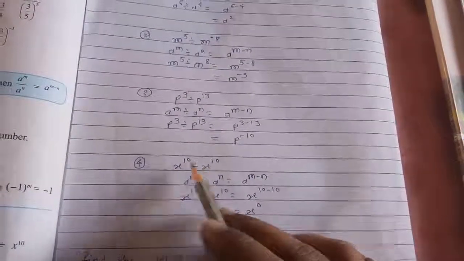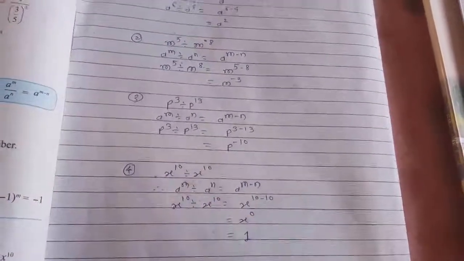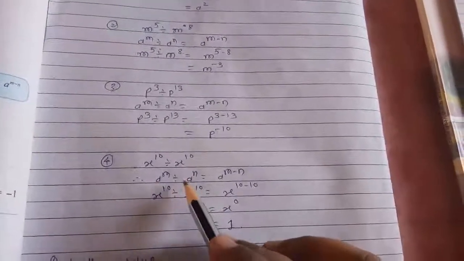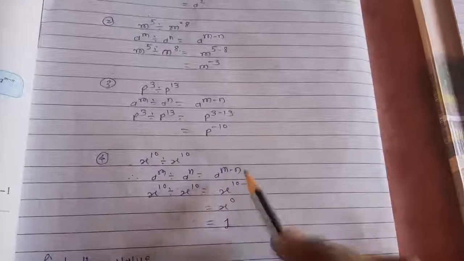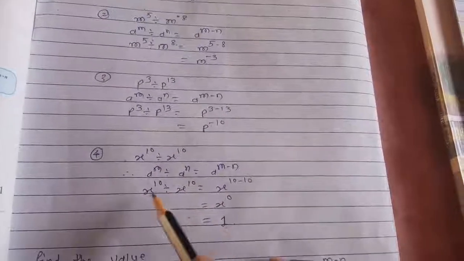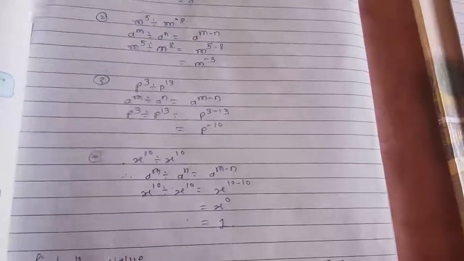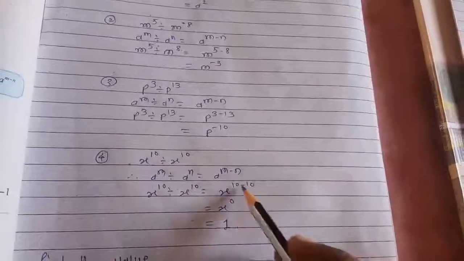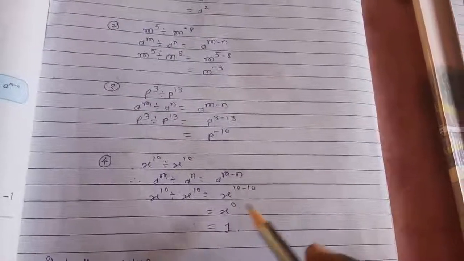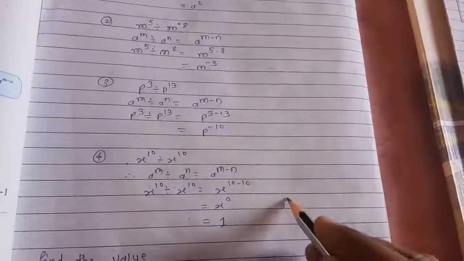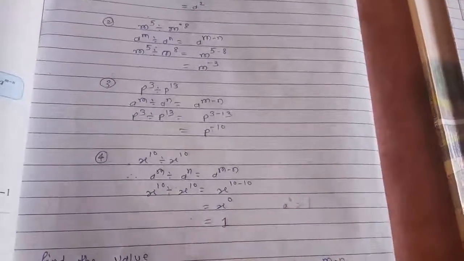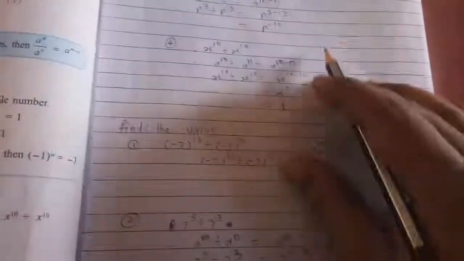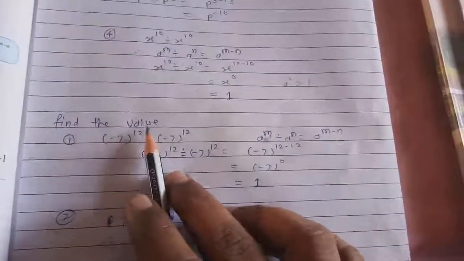Next, x raised to 10 divided by x raised to 10. Therefore, a raised to m divided by a raised to n is equal to a raised to m minus n. So x raised to 10 divided by x raised to 10 is equal to x raised to 10 minus 10. So 10 minus 10 is 0. So what is the rule? Follow the rule a raised to 0 is equal to 1. So what is the answer? 1.